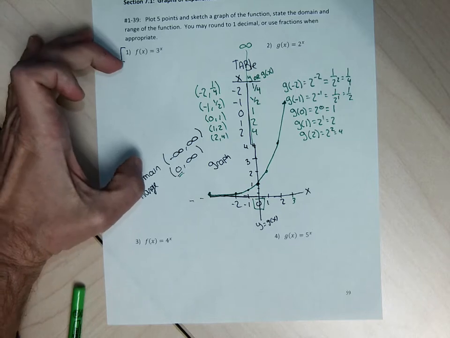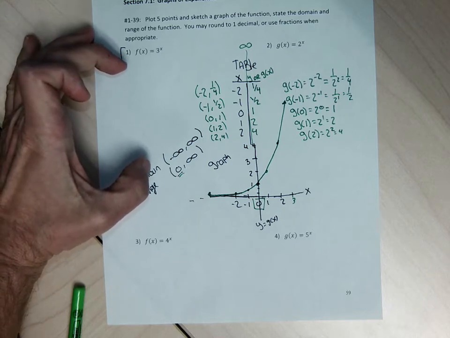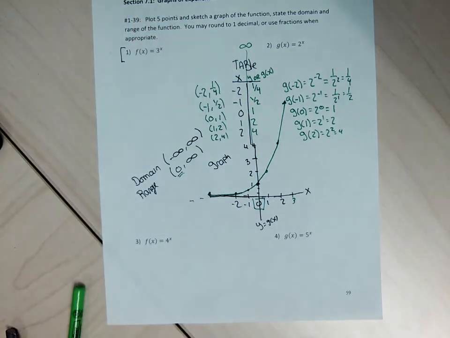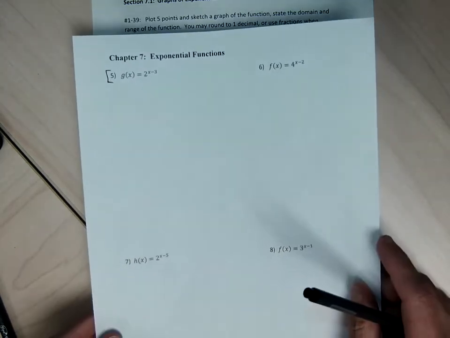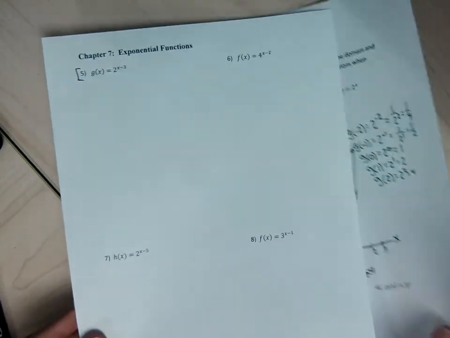When you do your problem 1, you could do something similar. You can get all the y's by hand, or you can start using your calculator to get some of the y's. The next graph I'm going to do is problem 4, and I'm going to have you do number 5, so let's maybe bust those out a little bit.